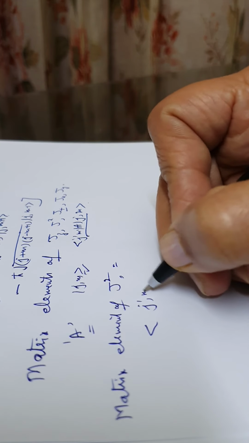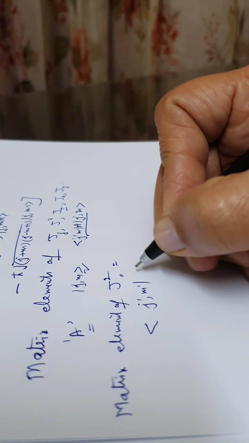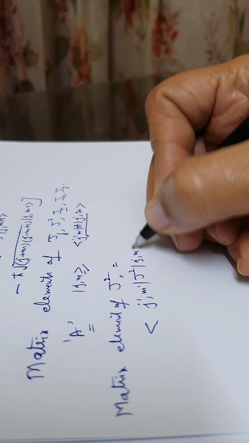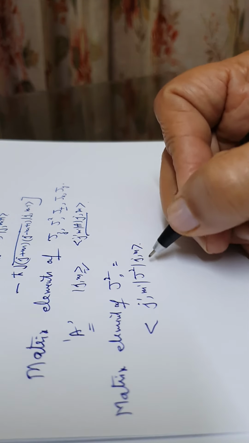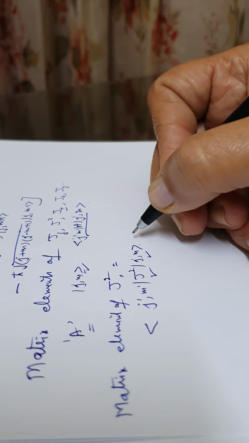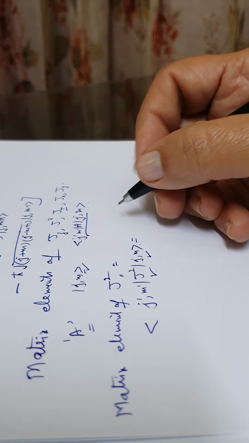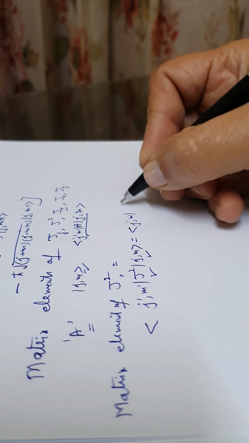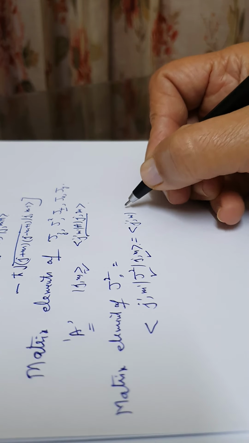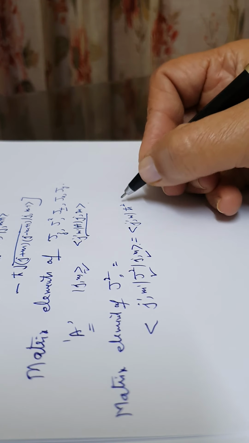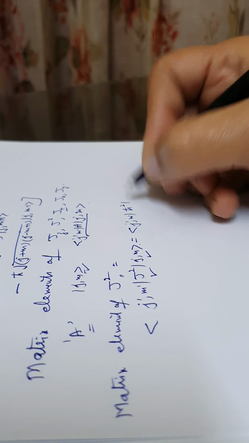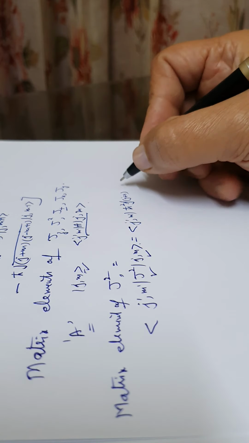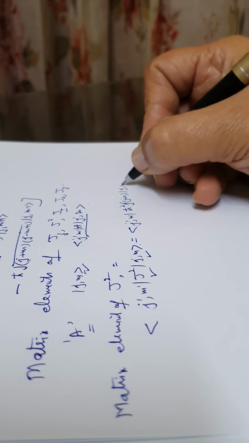⟨j′m′|J²|jm⟩. When J² acts on ket jm, we get the value ħ²j(j+1), and the state is |jm⟩.